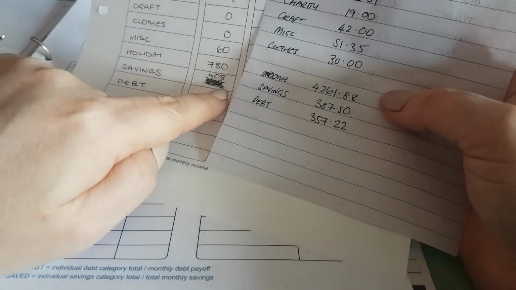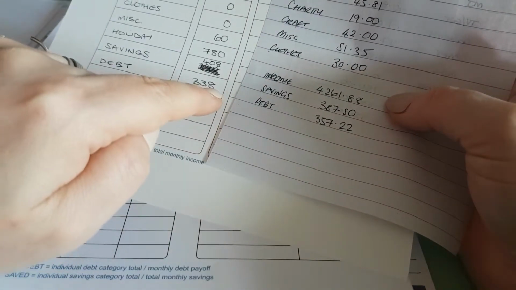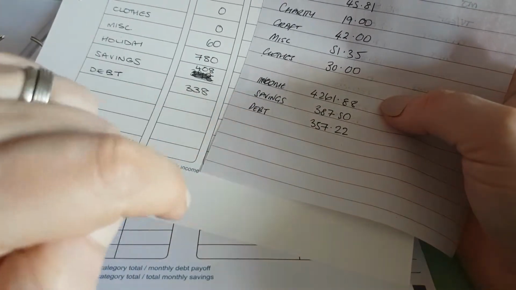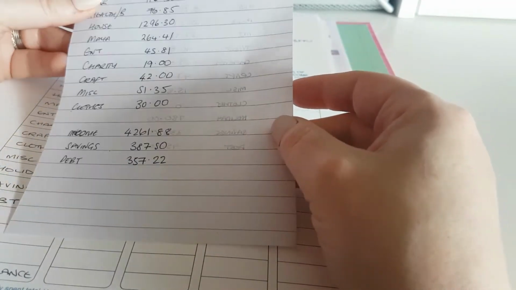And that I'd rather it went on that than onto savings. And debt, we have spent more on paying off debt so far, and that's without that additional overdraft. So I've done a little bit of a rundown on where we're up to, and I'm going to try and do this at least once a week now.